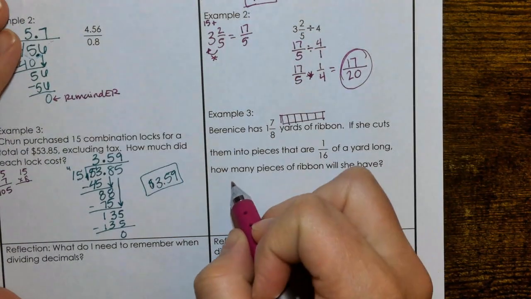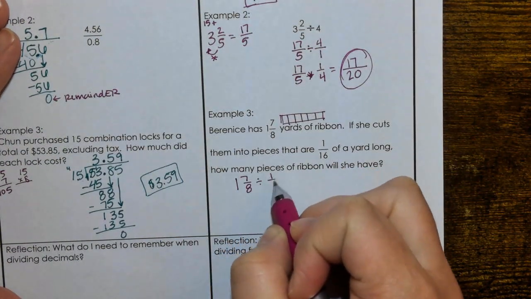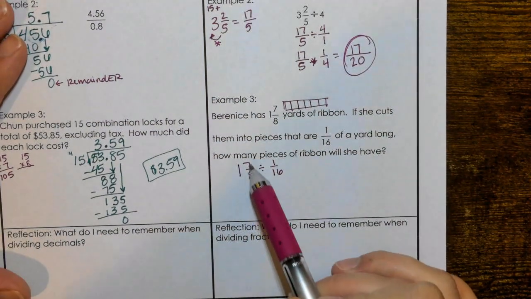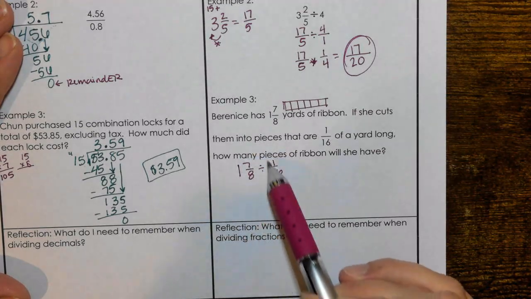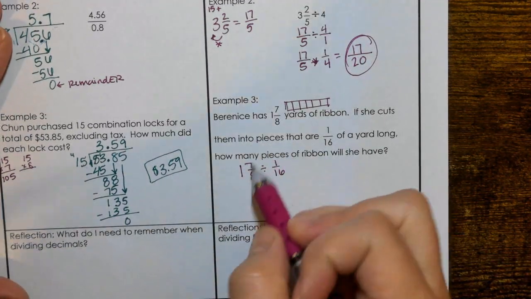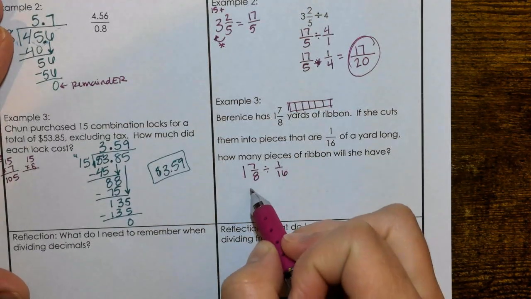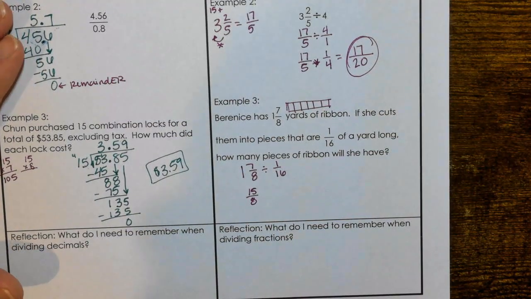So what I am taking is 1 7/8, and I am dividing by 1/16. I want you to push pause, and change this mixed number into an improper fraction. So push pause for me. All right, you should have done 1 times 8 is 8, plus 7 is 15, and my denominator stays the same.